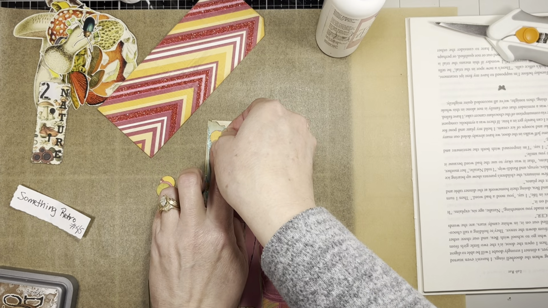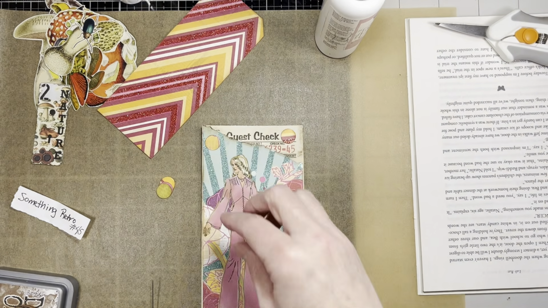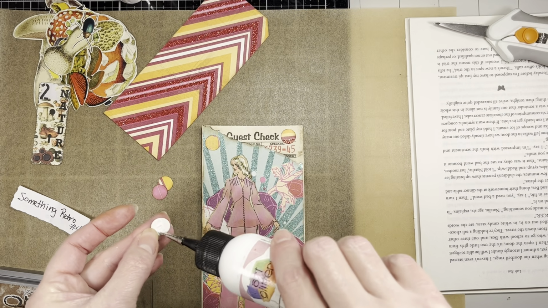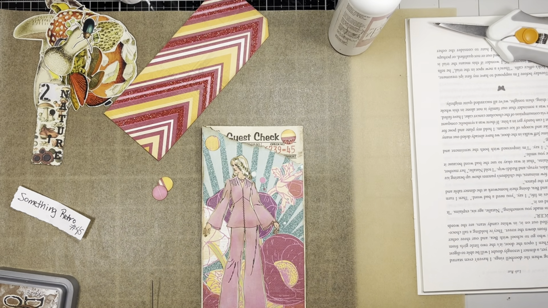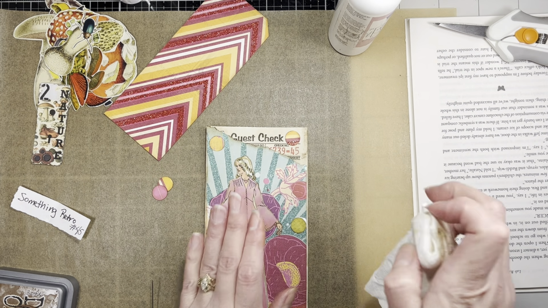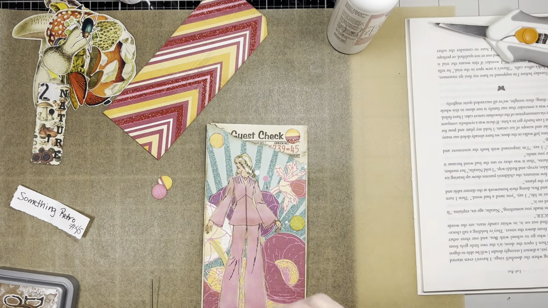So these are just, like I said, I just punched these out of the cardstock that was this paper. I apologize for my crazy stomach. I don't know, it's digesting, obviously, but I apologize that it's being so noisy about it.